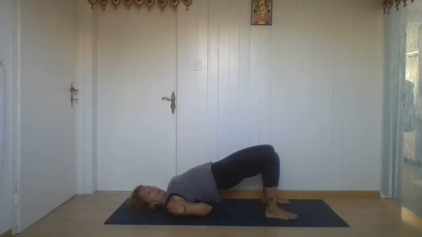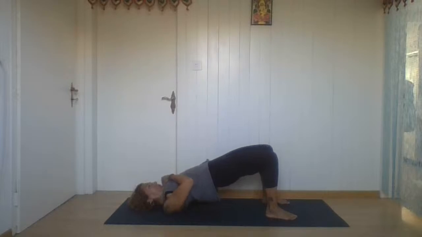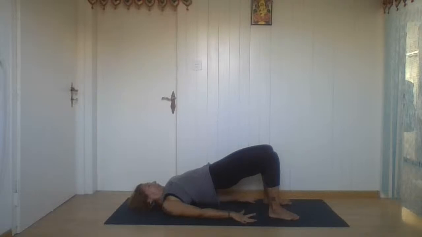Shoulders away from the neck, long neck. The back of the neck is long. The chest comes towards the chin, the chin towards the chest. Take a few long, deep breaths here, into the middle of the chest. Really feeling the expansion. Remember what we said at the beginning of the class about the diaphragm's movement.